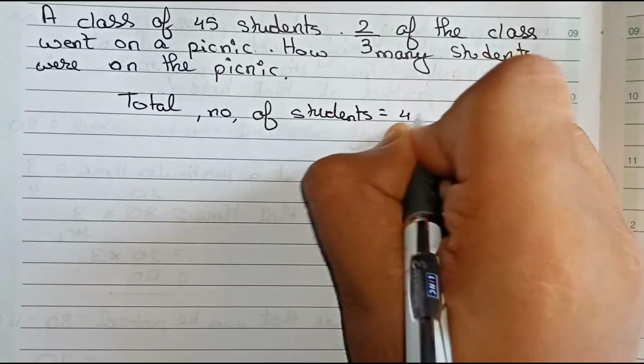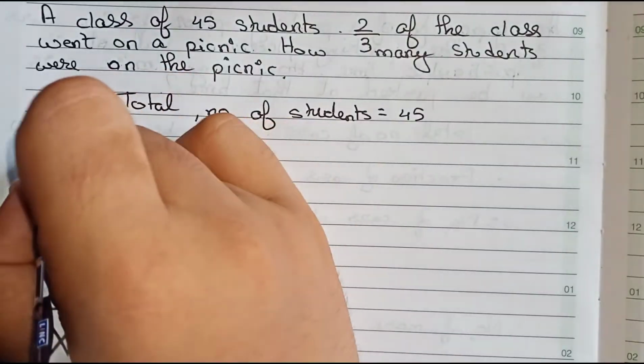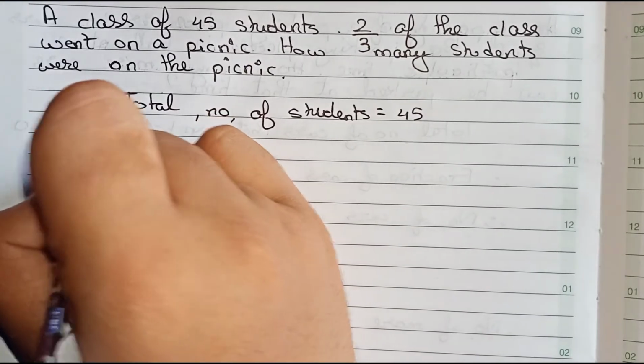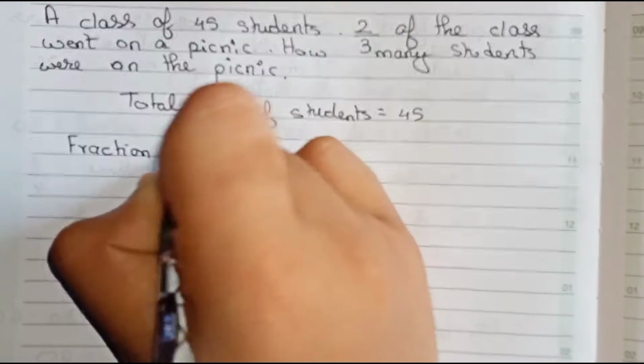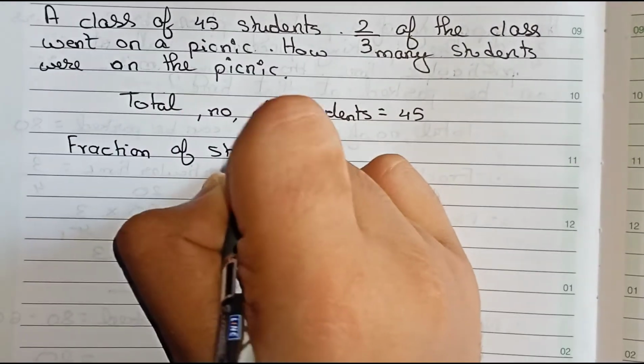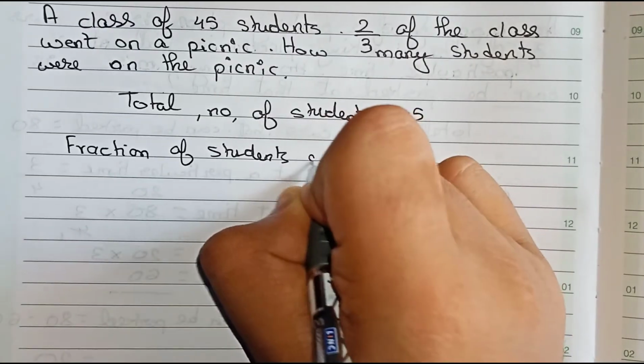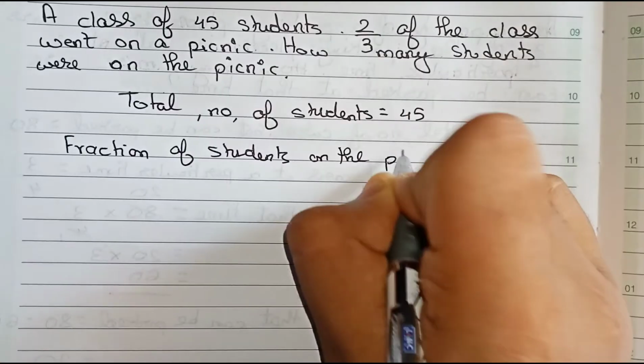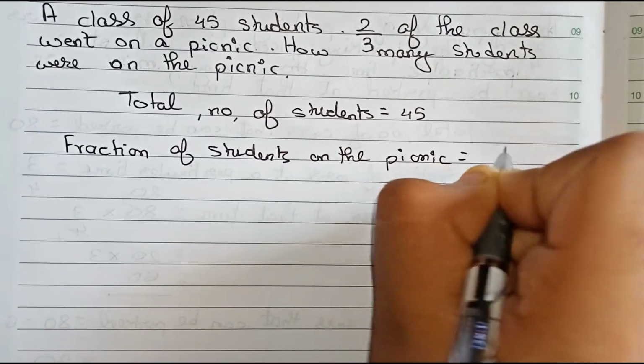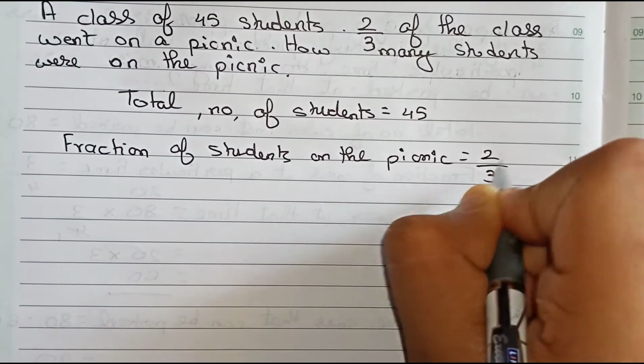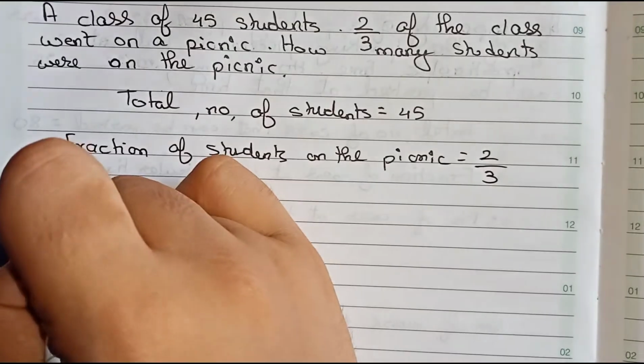That is given 45. So therefore we write the fraction of students on the picnic is equal to, given, 2 by 3.